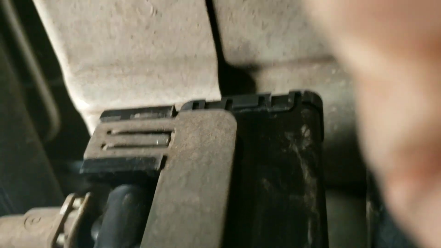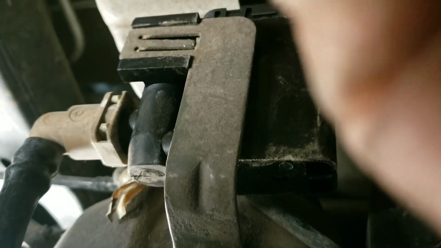Push my little electrical connector back up into place. All right, there it is. So we got that changed out.